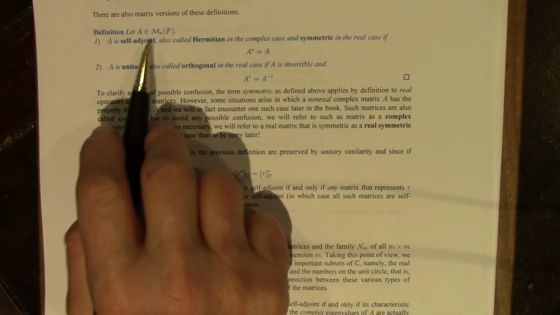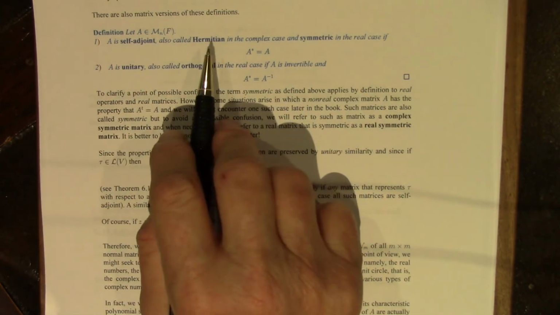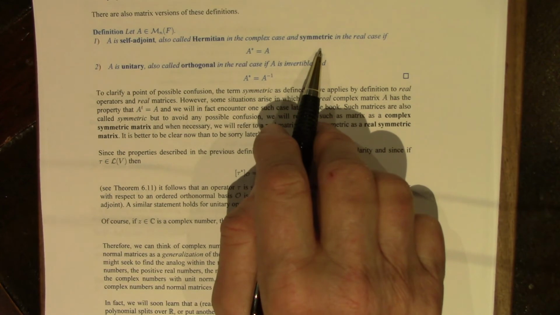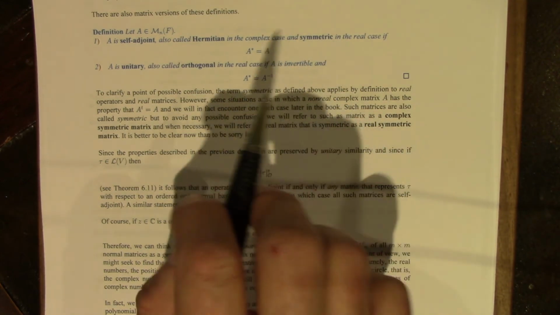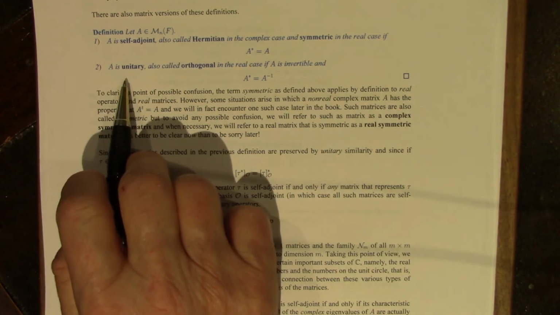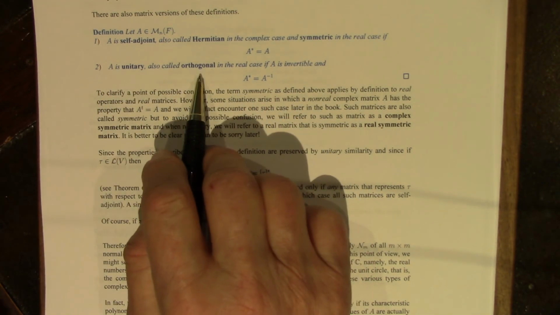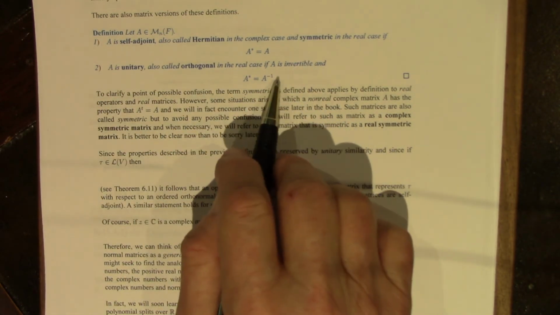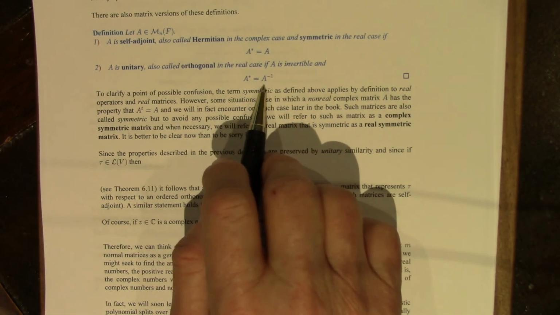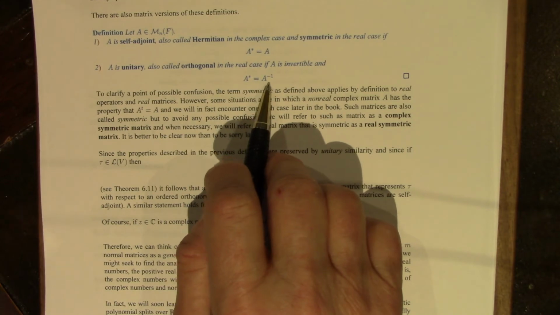A square matrix is self-adjoint, also called Hermitian in the complex case and symmetric in the real case, if A star equals A. And A is unitary, also called orthogonal in the real case, if A is invertible and A star equals A inverse. This we are familiar with. We've studied these a bit already.